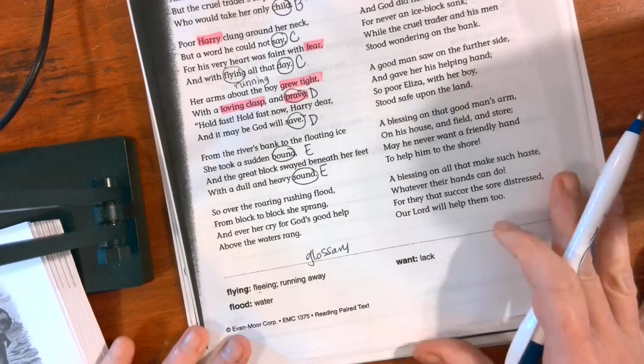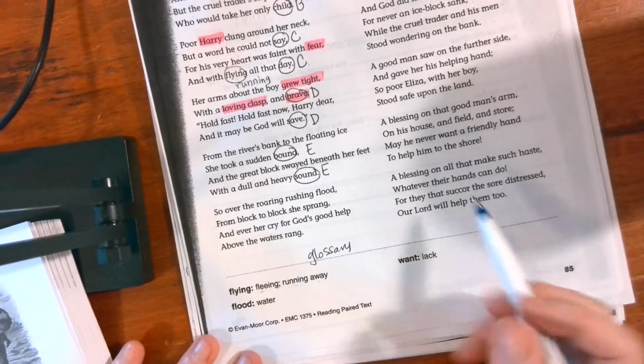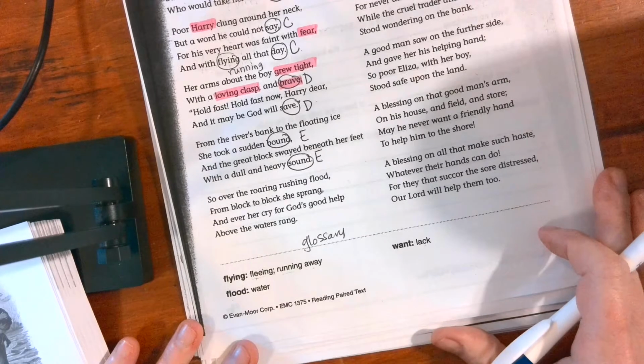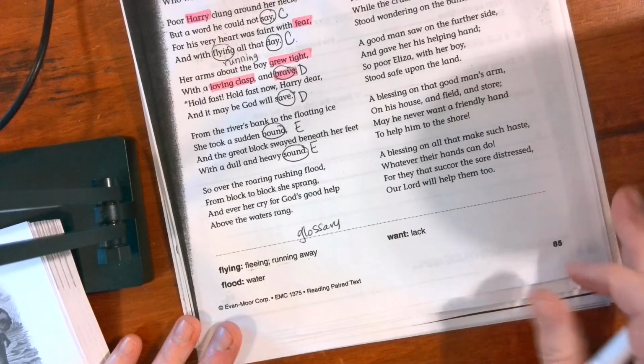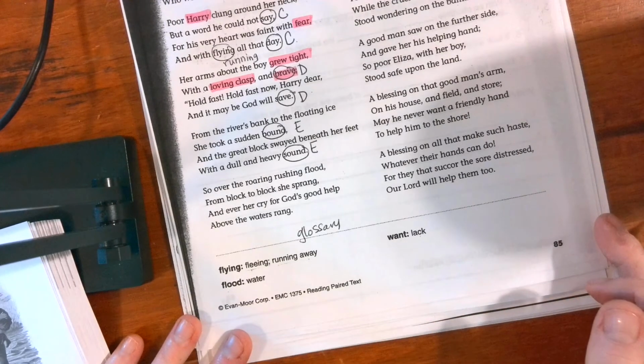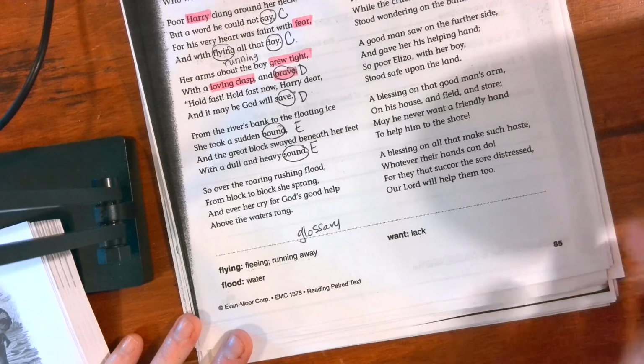So over the roaring, rushing flood, from block to block she sprang, and ever her cry for God's good help above the waters rang.